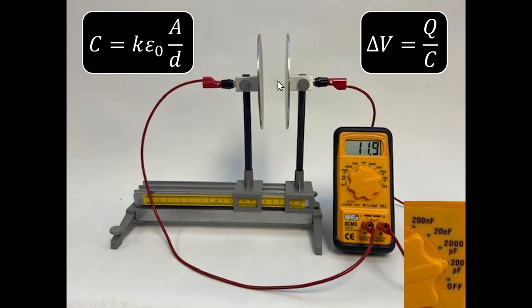So it was 44.2 before, we had a bigger separation, and you can see the capacitance went down. And if the charge stayed the same, if there was charge on these two things, if that stayed the same, a smaller capacitance means there's a bigger potential difference between those, because we're separating those things.